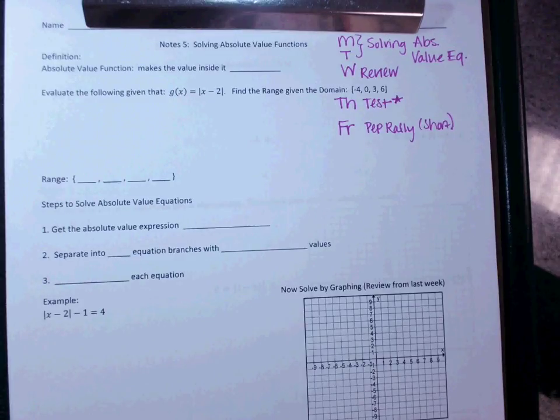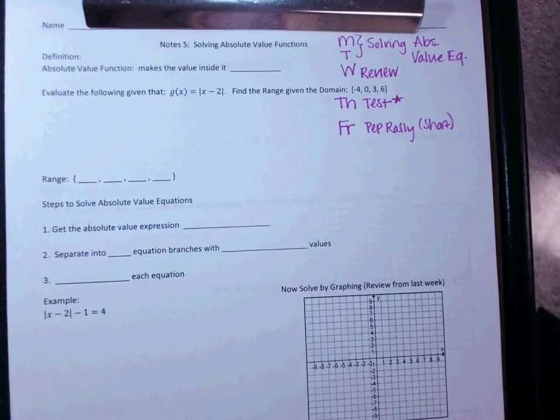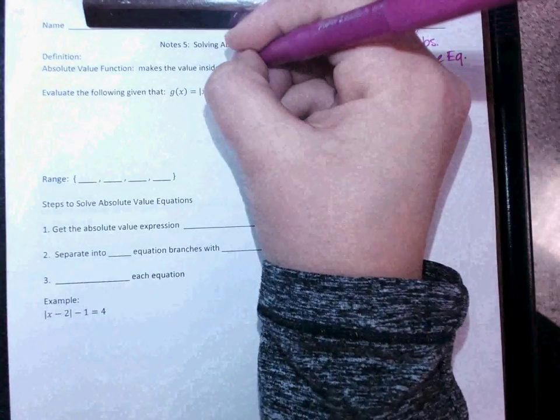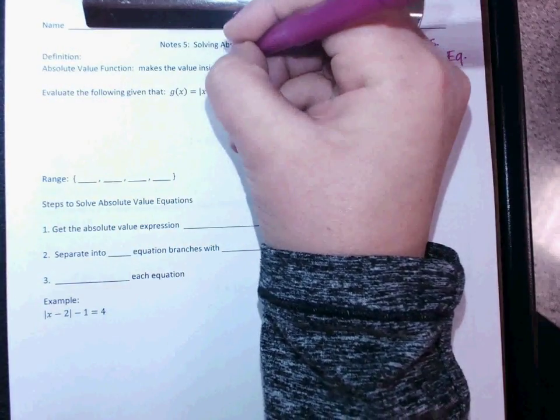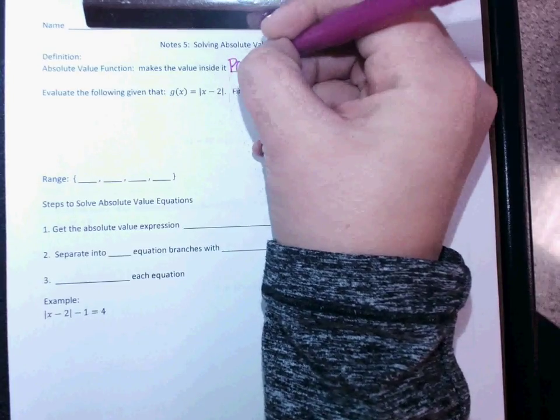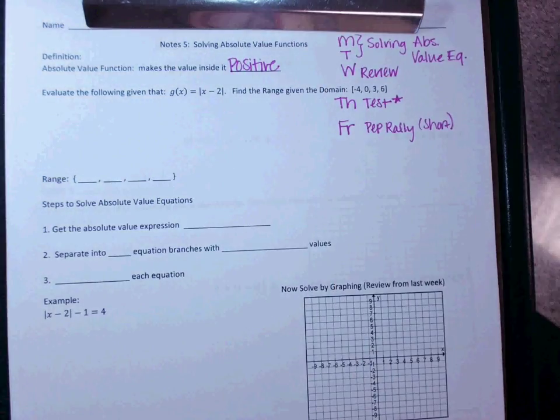Okay, so who remembers from last week what happens to the number that you put inside absolute value bars? Boom, it turns positive, so it makes the value inside it positive. Now question, if the value starts off as positive, do you switch it to a negative? No, that is not what the rule is.